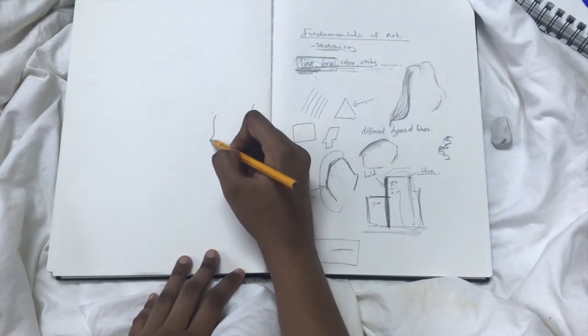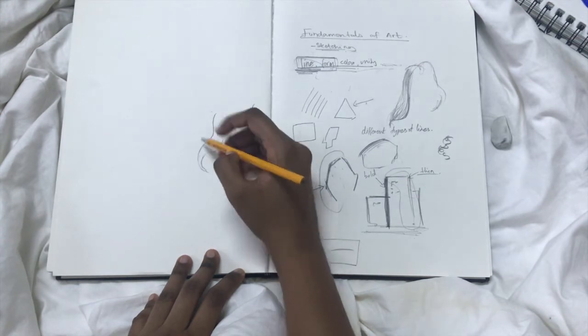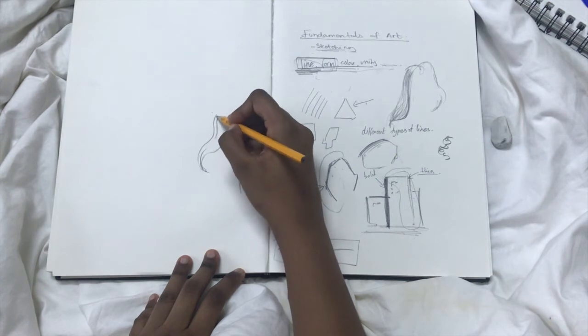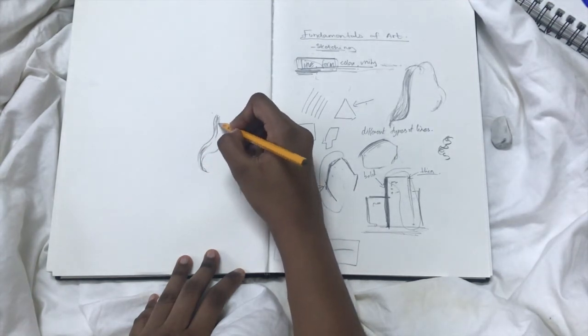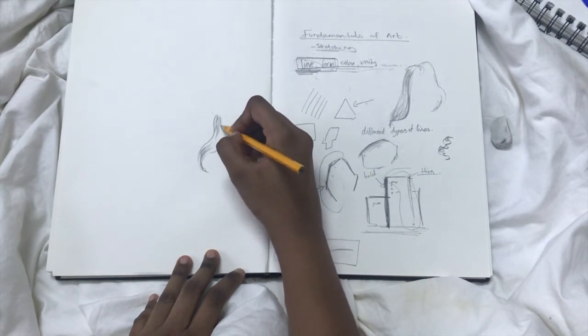So say I'm drawing a wisp of hair, and then I have my implied line right there. And that creates that natural kind of highlight that's apparent in hair.